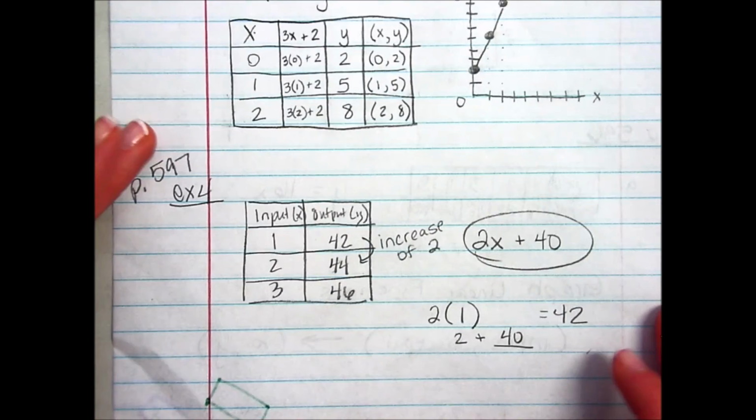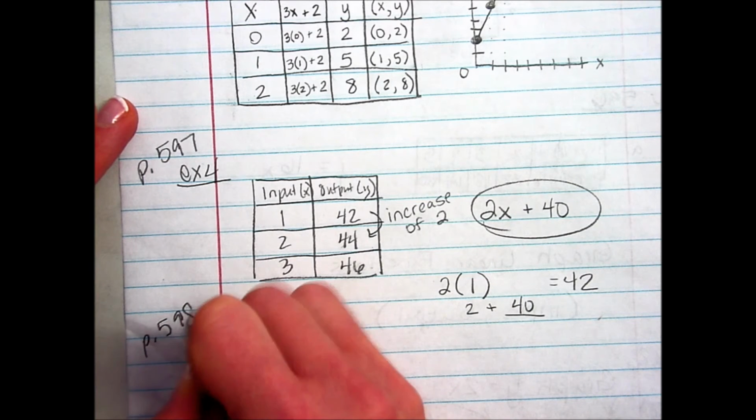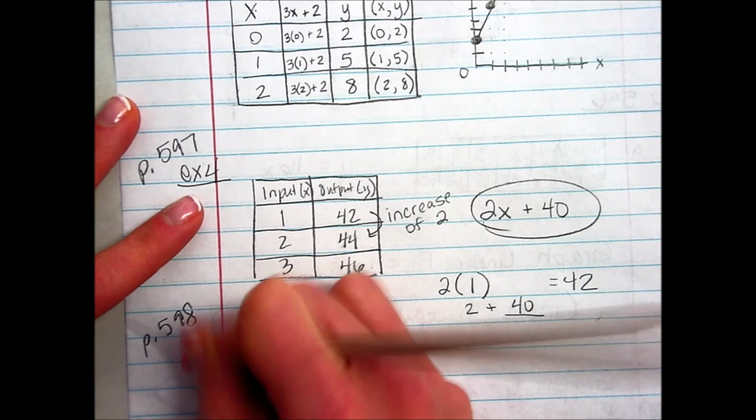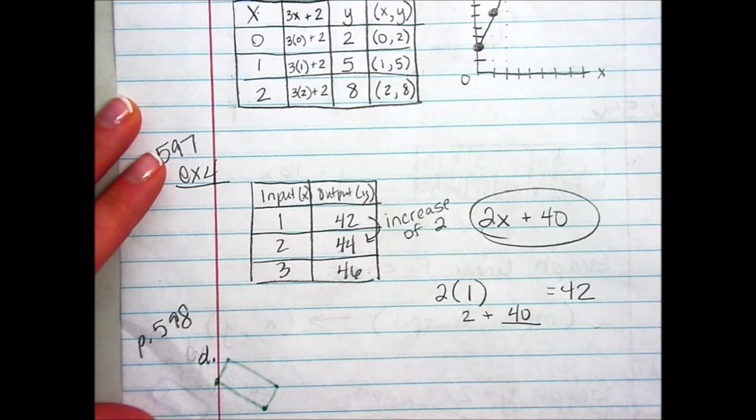Okay, and then on example 5, it's actually labeled as problem D. They give you a graph, a coordinate plane where the points have already been plotted for you.